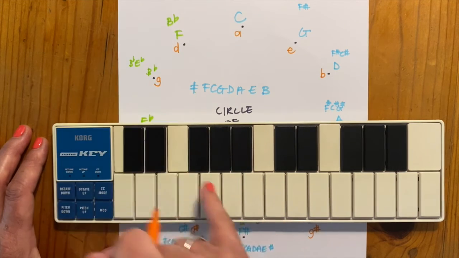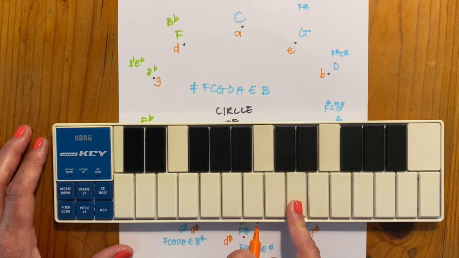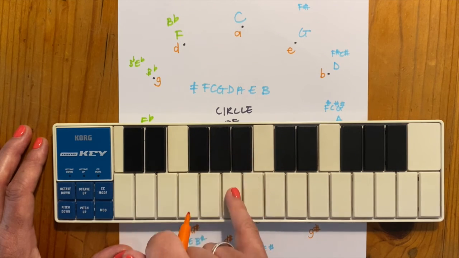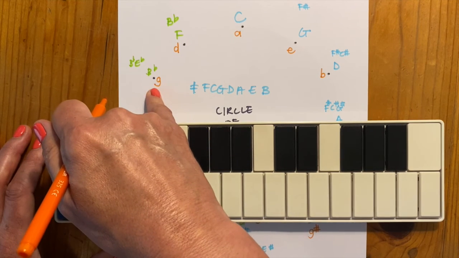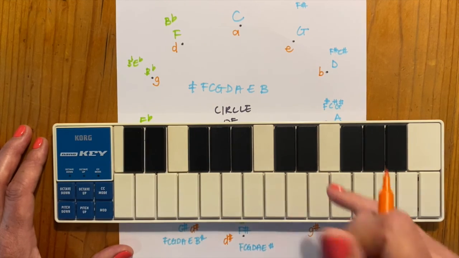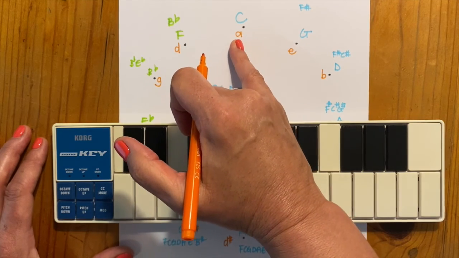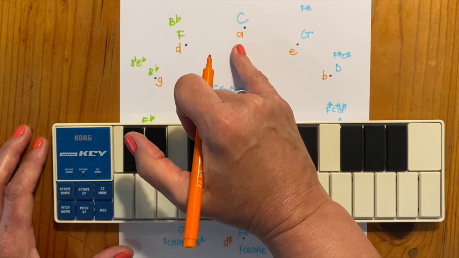Let's look at the flats. F, 1, 2, 3 semitones lower, takes me to D minor. B flat major, 1, 2, 3 semitones lower, takes me to G minor. So when I write the relative minor scale, I will start on A, end on A, and use no sharps or flats, just like its partner C major.